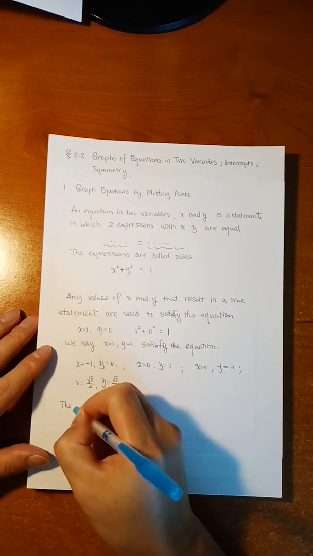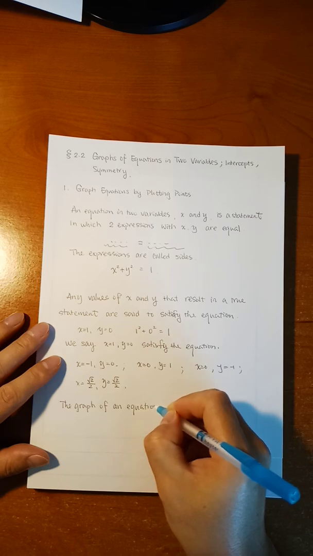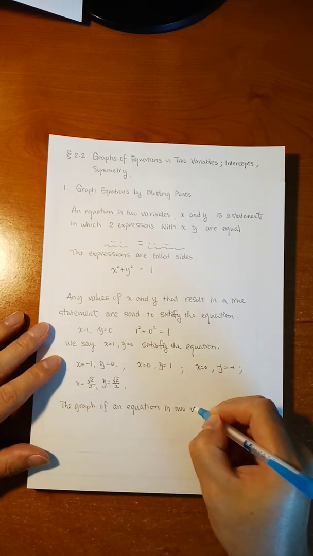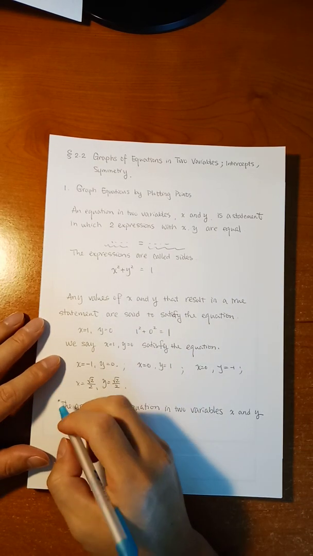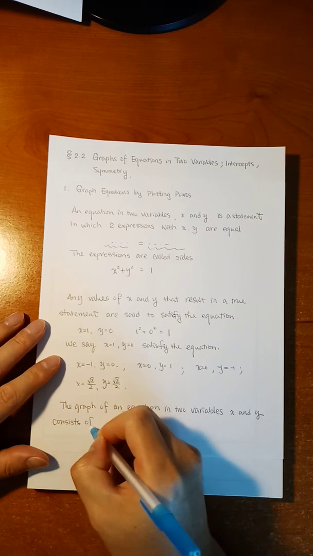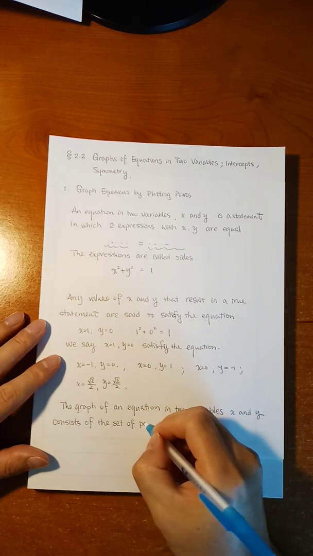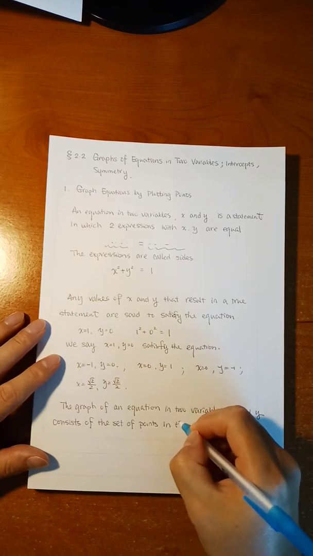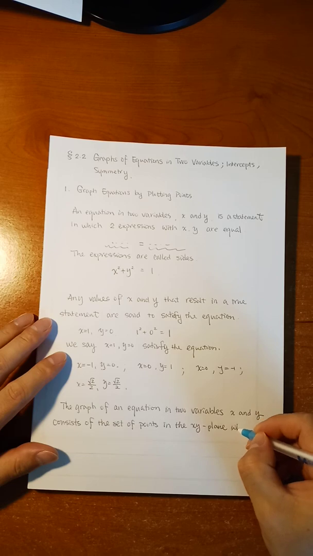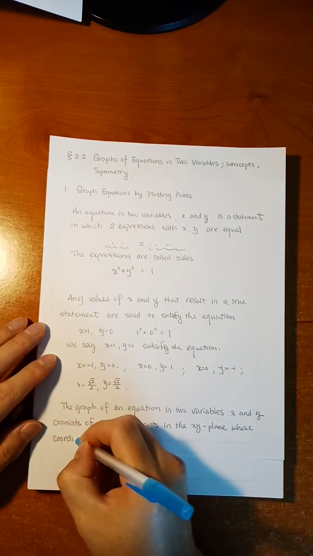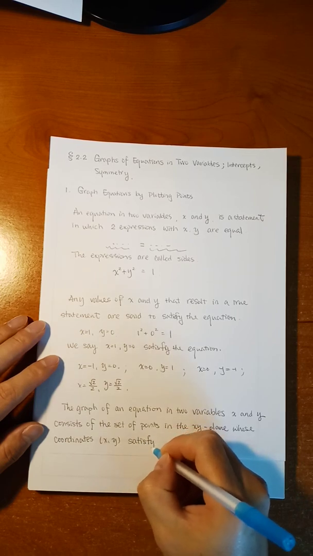Okay, so the graph of an equation in two variables, so we only talk about two variables, x and y, consists of the set of points in the xy plane whose coordinates x and y satisfy the equation.